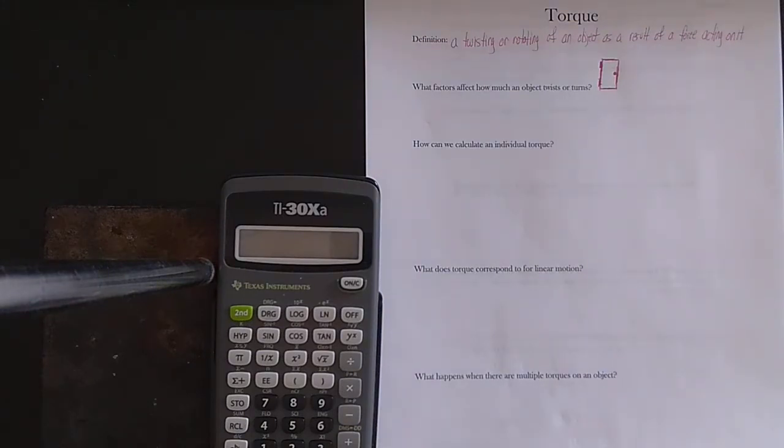You can try this with any door. I could try this with my classroom door, or with doors in my house or my apartment or wherever. Let's say that you want to open the door or shut the door, whatever the case may be. What factors affect how easy it is for you to open that door, to twist the door, in other words, to change its orientation with respect to the door frame, or to turn that object?